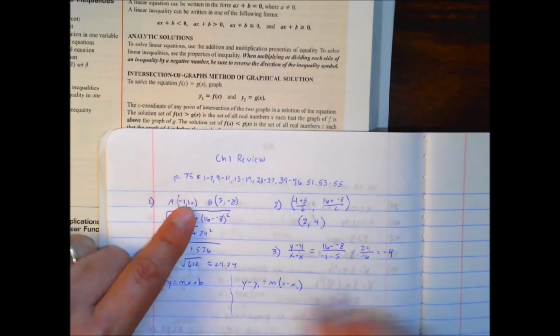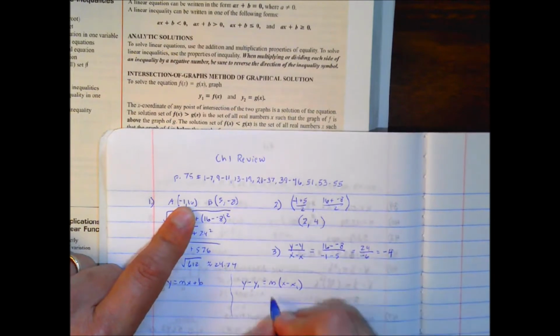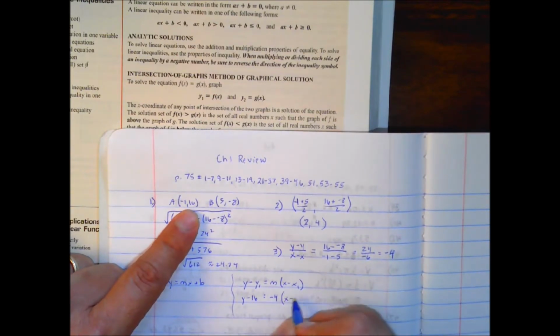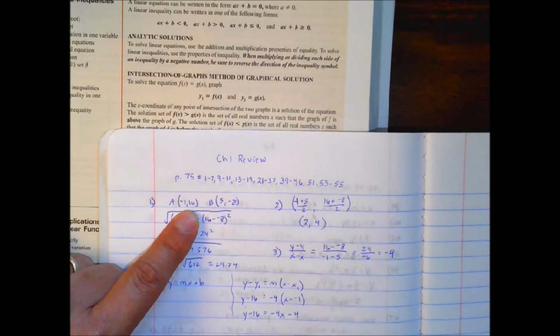First we have to find the slope, which we did here, -4. And then just pick one of the 2 points. I'll just take A. So y minus 16, and then x minus -1. So we have y minus 16 is equal to, distribute this through, -4x, that'd be plus 1. So -4 times 1 would be -4. And if I add that 16 over, I have y is equal to -4x plus 12.